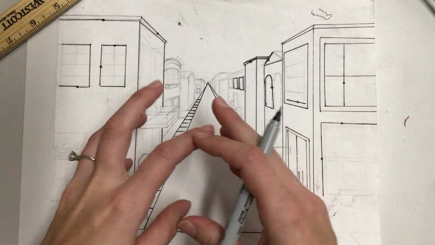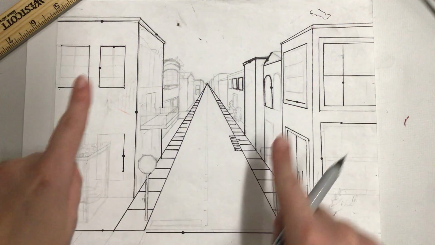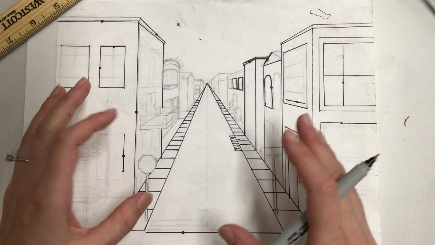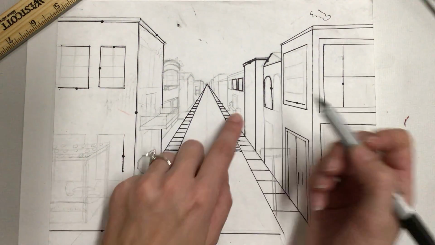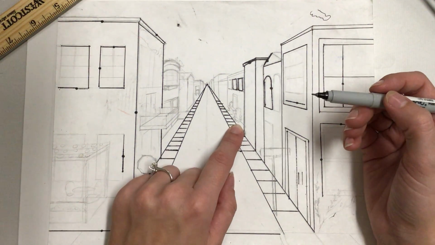So really the structure of your street, the sidewalk, doors, buildings, most windows, most of our structure should be outlined in Sharpie, but I have these bushes here. So maybe, for example, I want to leave those pencil, and that's okay.